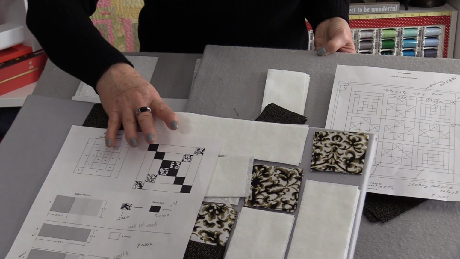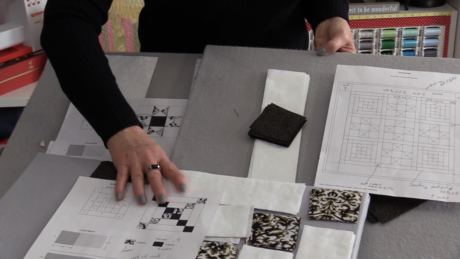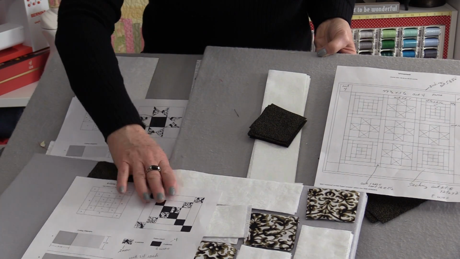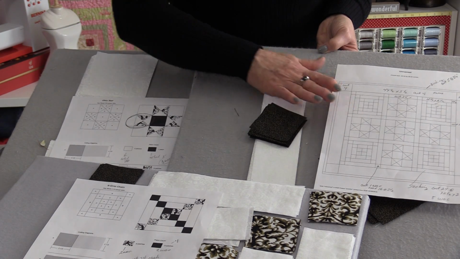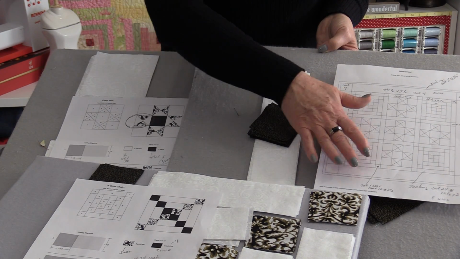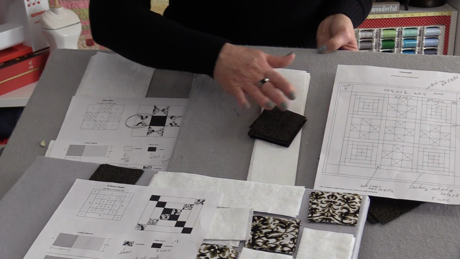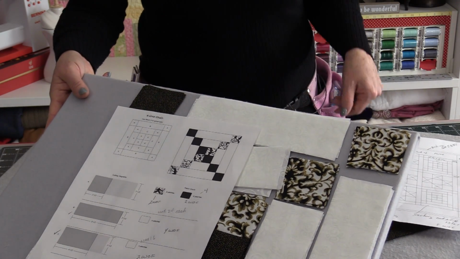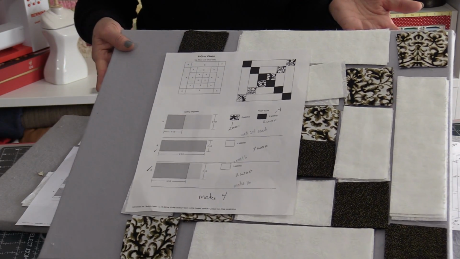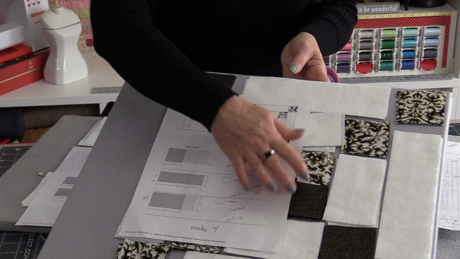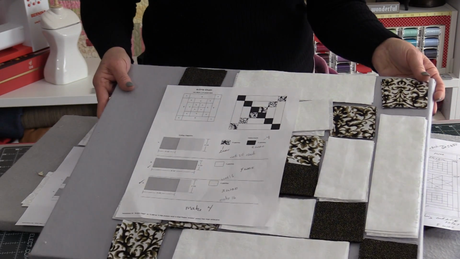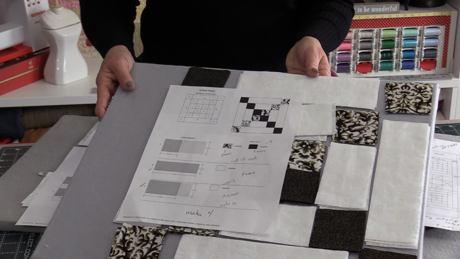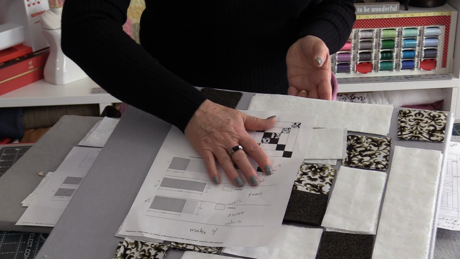For myself, I do like to have all of my blocks on their own boards. So I have a board for the chain, a board for the Ohio Star, and then a separate board for the sashing and the borders and the binding. This helps keep me straight, and I can take one board at a time and go to the sewing machine and sew all of those blocks. When that block is done, I can get the next board and so on. So I'm going to sew all of these blocks together.